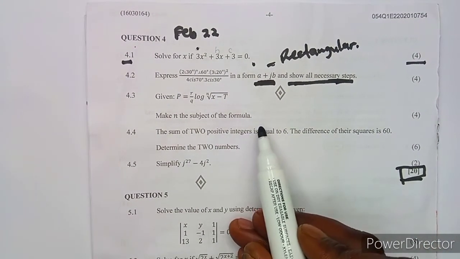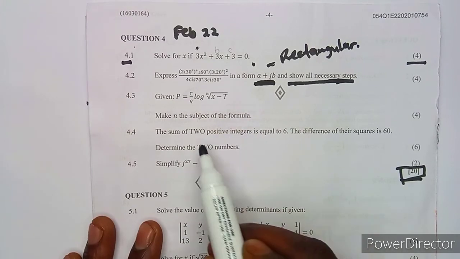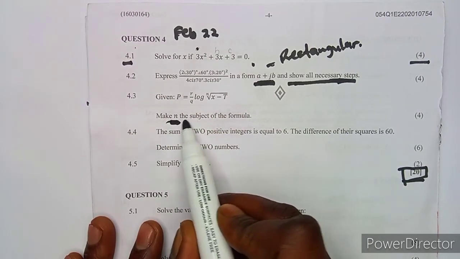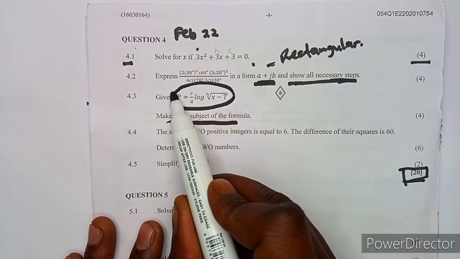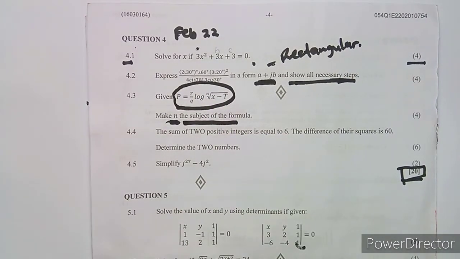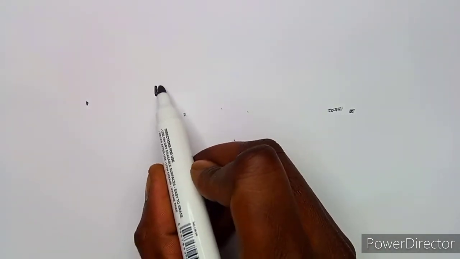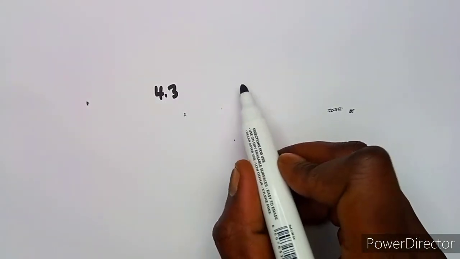On 4.3, we are then asked to make n the subject of the formula from this whole equation. We want to make n to be the subject there, which is on 4.3. Yeah, let's just see what we had.